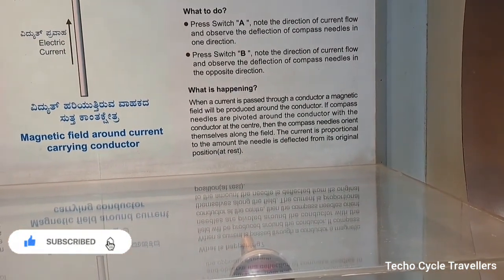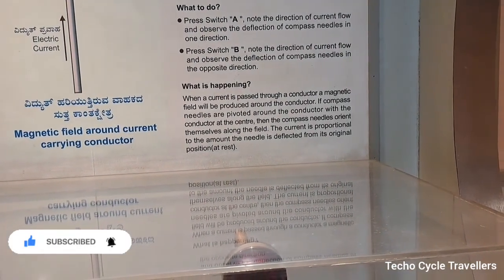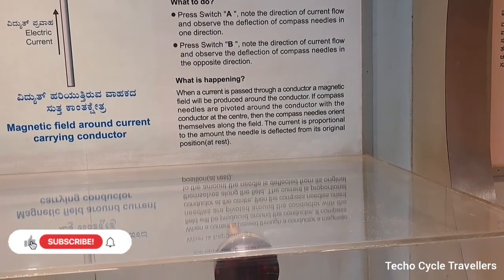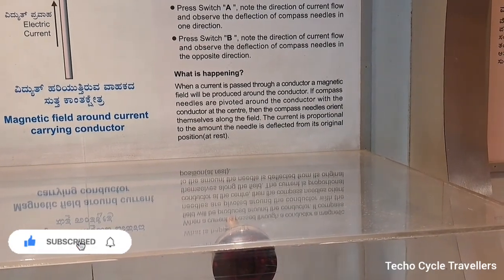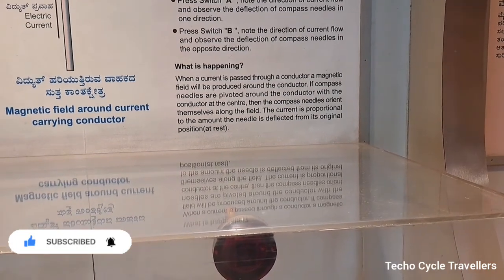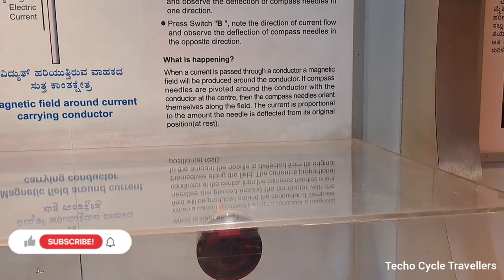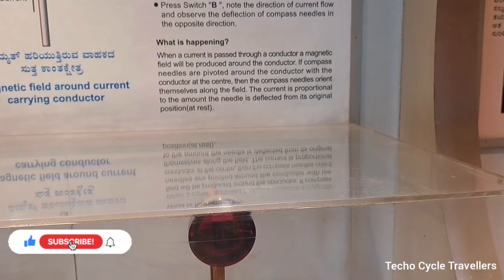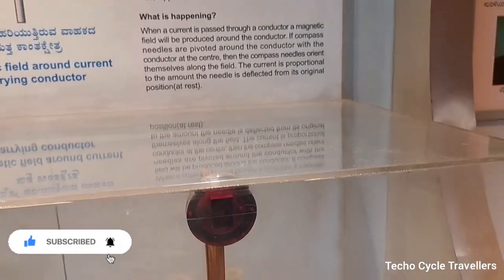What to do? Press the switch, note the direction of the current flow and observe the deflection of the compass needles in the direction. Press B, note the direction of the current flow and observe the deflection of the compass needles in the opposite direction. What is happening? When a current is passed through a conductor, a magnetic field is produced around the conductor. If compass needles are pivoted around the conductor with the conductor at the center, then the compass needles orient themselves along the field. The current is proportional to the amount of needle deflected from the original position at rest.